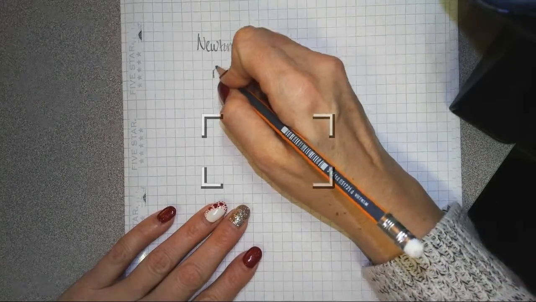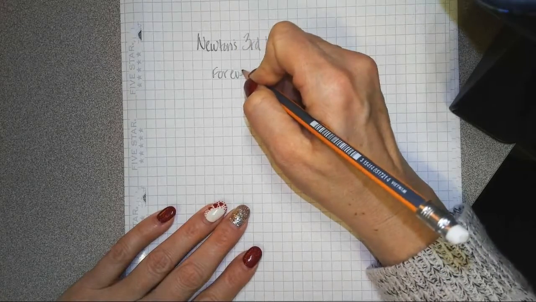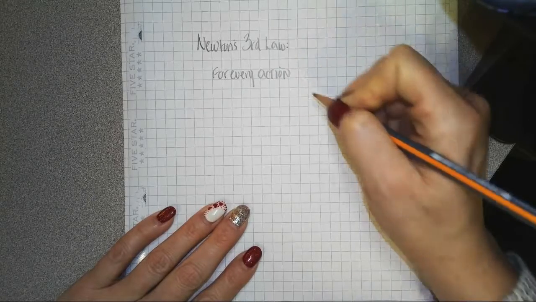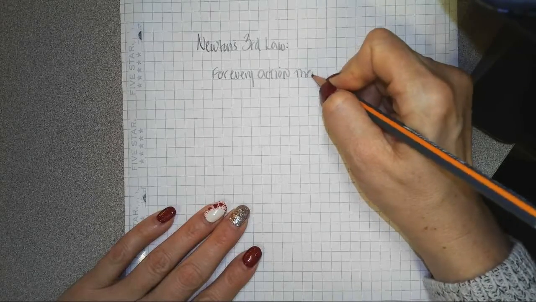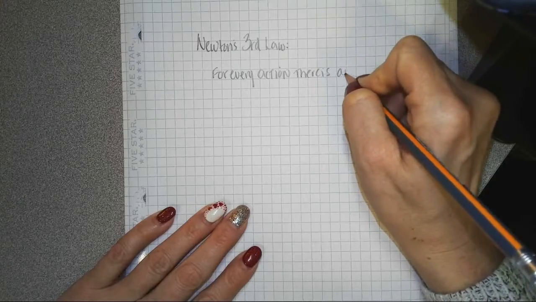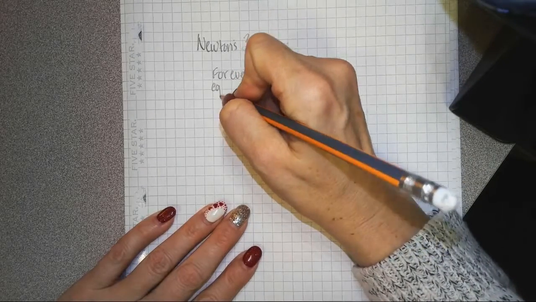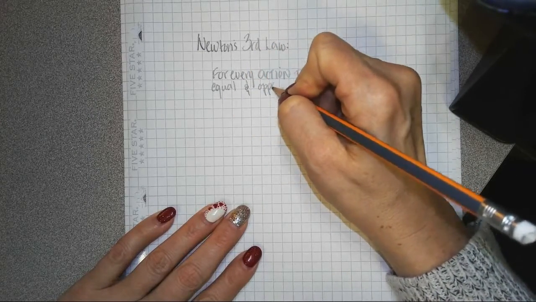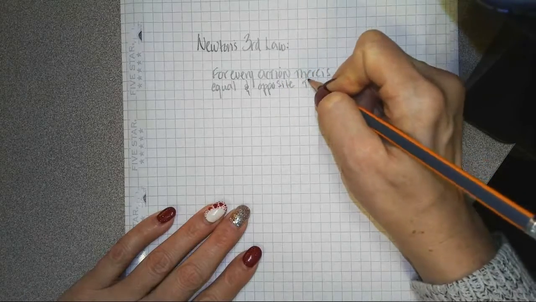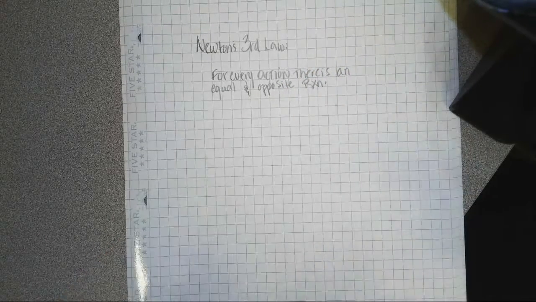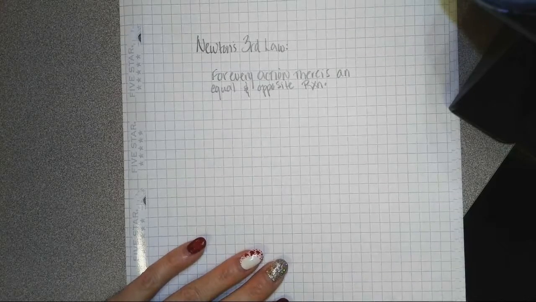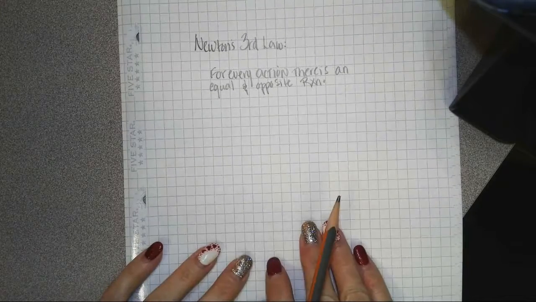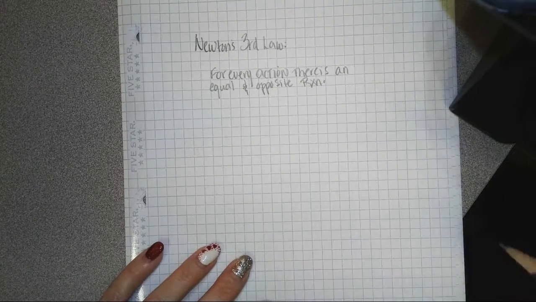So for every action, there is an equal and opposite reaction. Now, that's an okay way of saying it, and that's probably how many of you have learned it. That's how I learned it as well. It doesn't really give us a lot of what that really means, however.